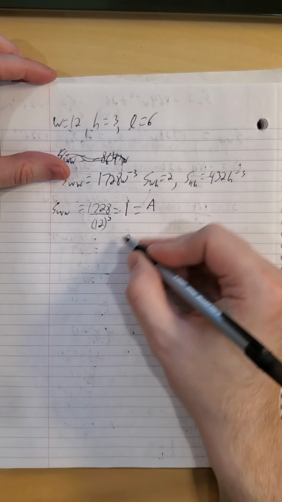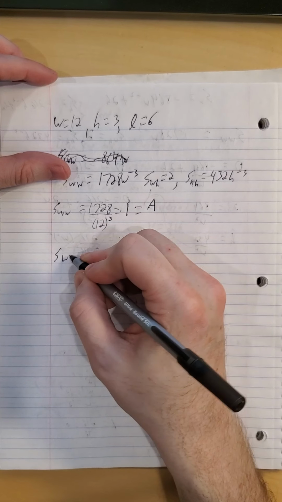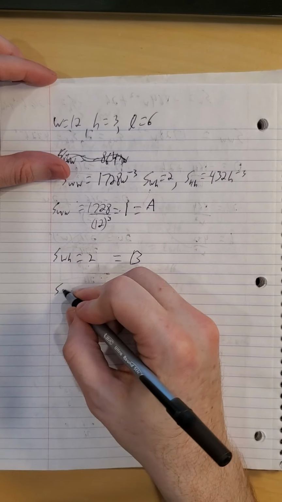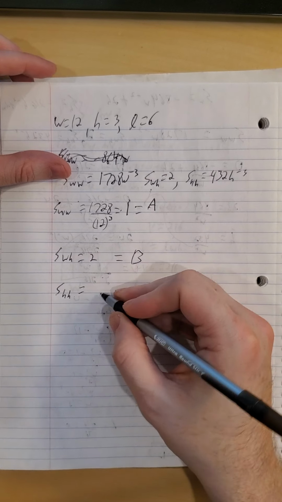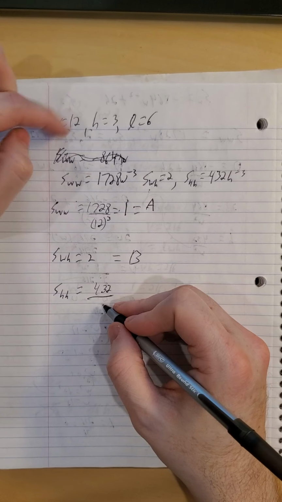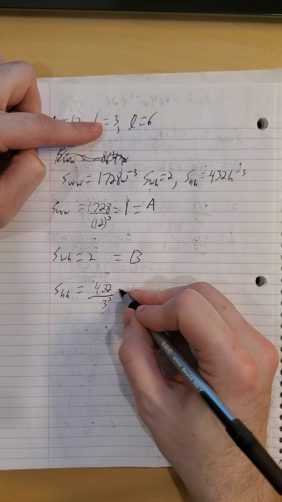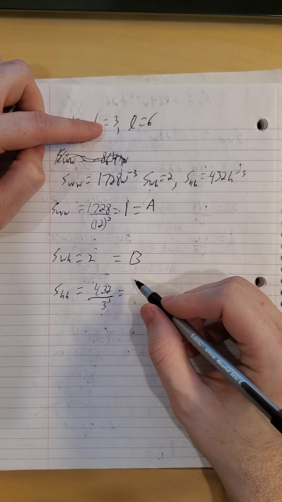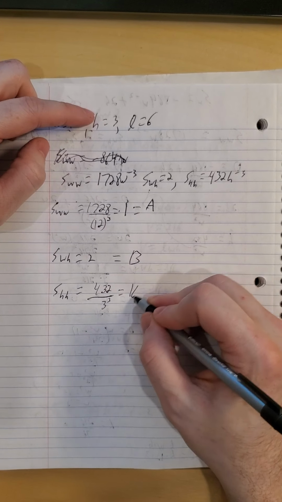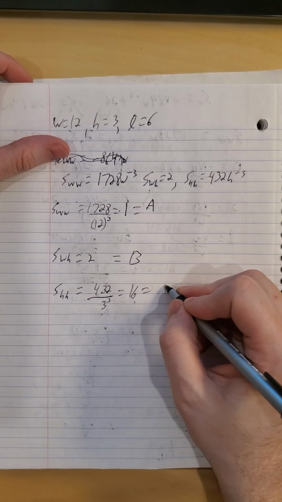So that's our A. S_WH is 2 no matter what. That's our B. S_HH, 432 over h cubed, so over 3 cubed, so over 27. And 432 27ths is 16. That is our C.